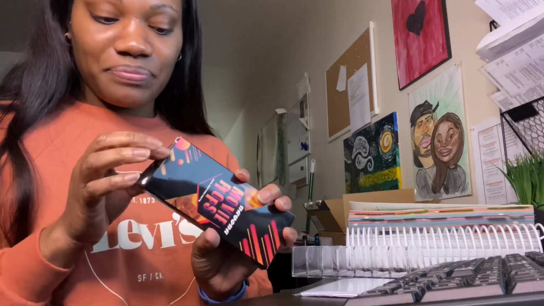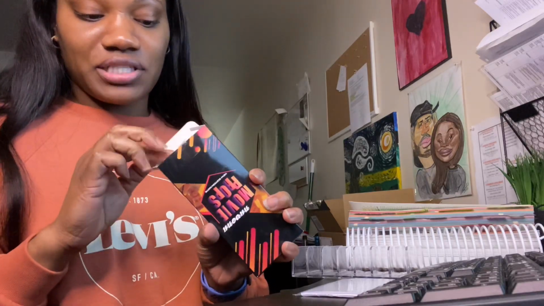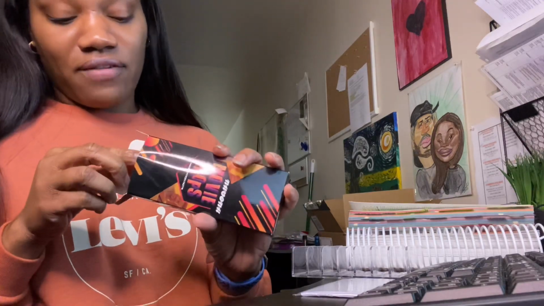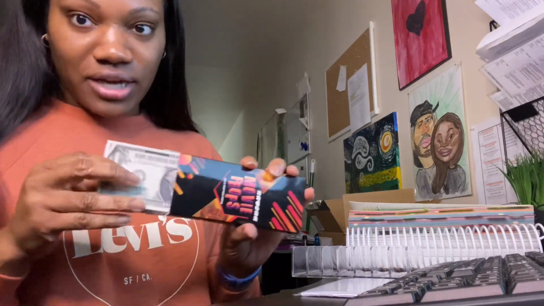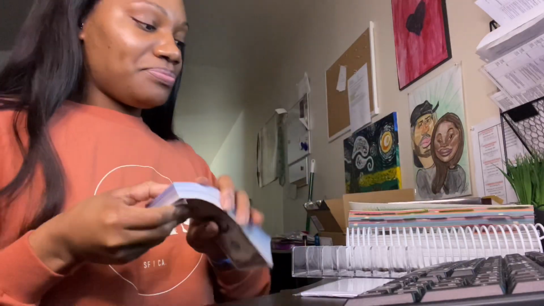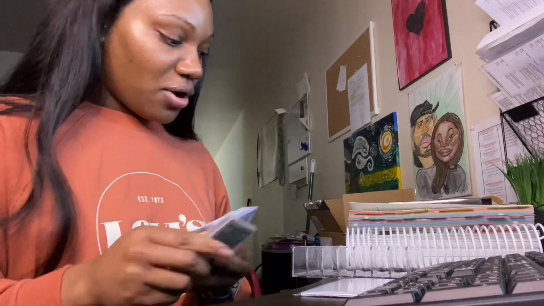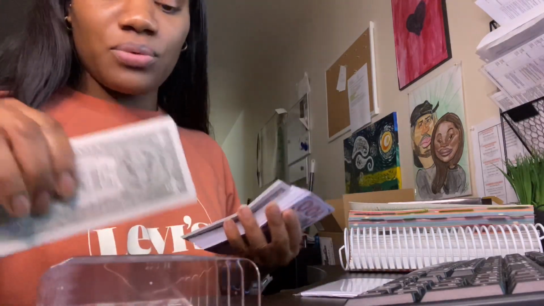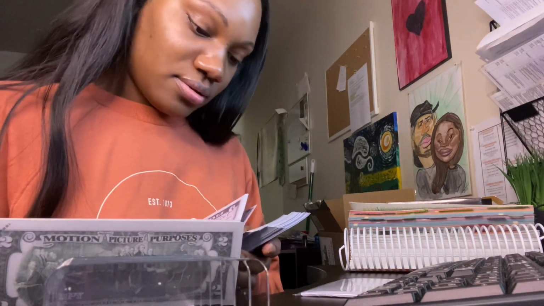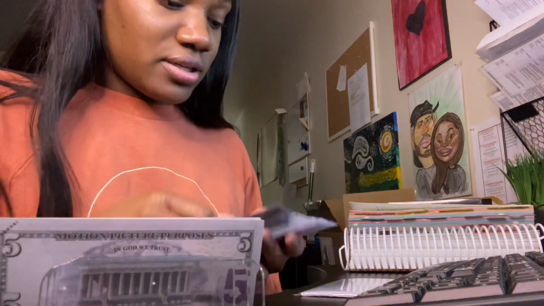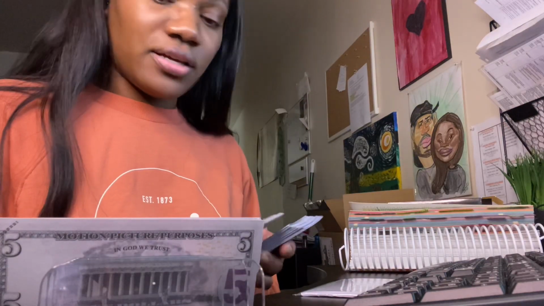And then I have some prop money here. What this prop money is going to be used for is whenever I need to exchange my real cash for fake cash, just because I'm not somebody that likes to have a whole bunch of cash at home. So what I'll do is I will have my money just like this. And then I'll show you guys the whole little setup.